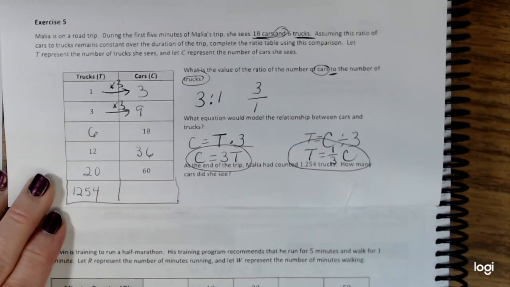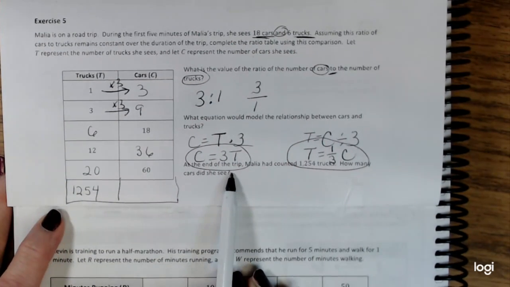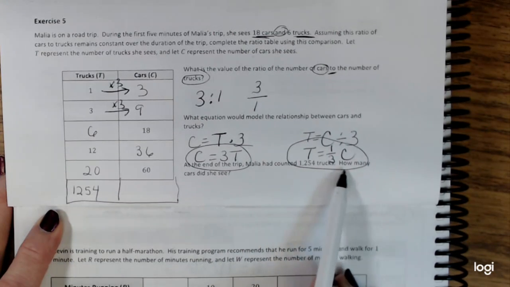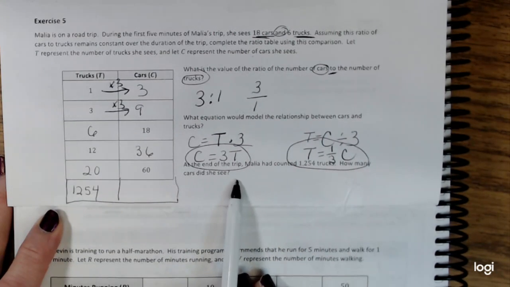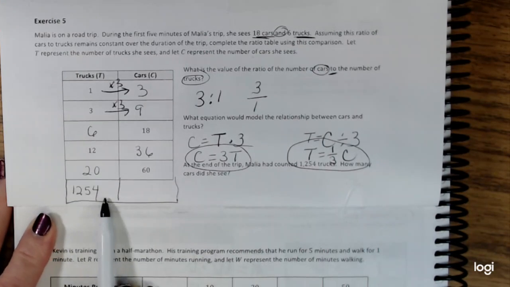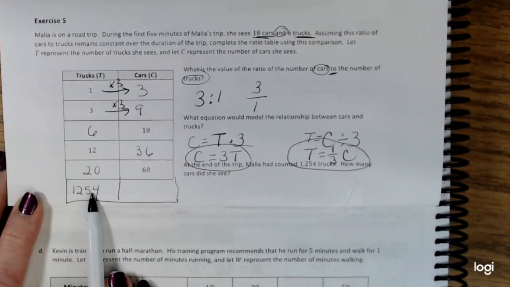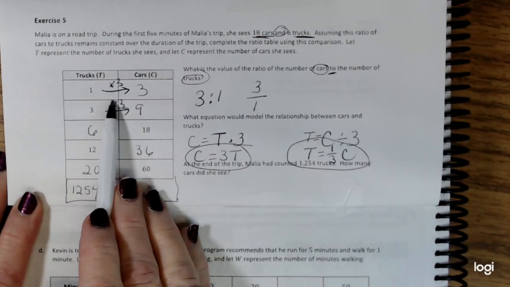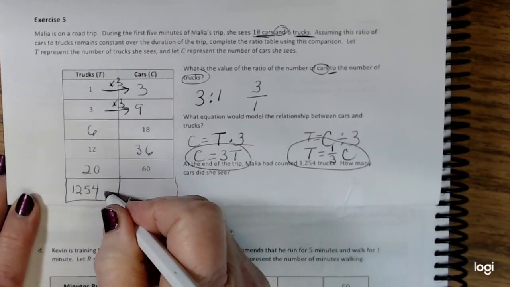All right, the last problem you had to do was at the end of the trip, Malia had counted 1,254 trucks. How many cars did she see? So I made it here on my table, and I know that if this is the trucks and I have to go over to the cars, the operation is to multiply by 3.